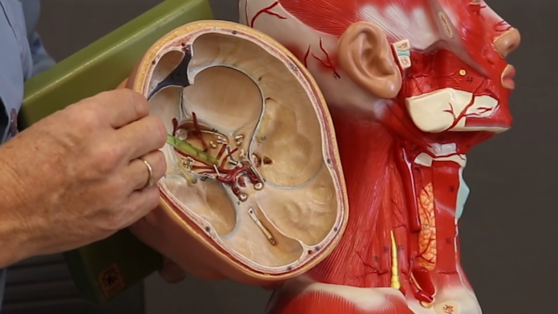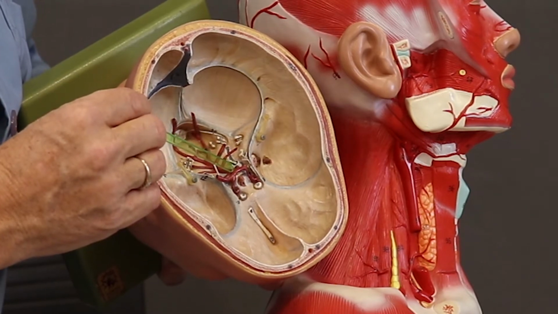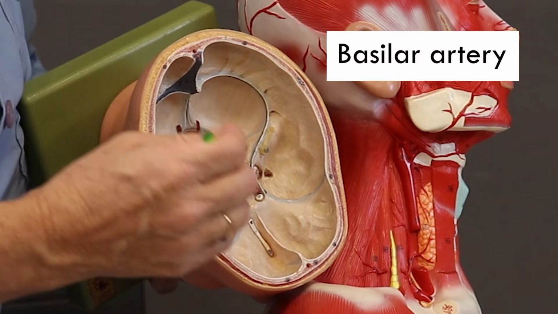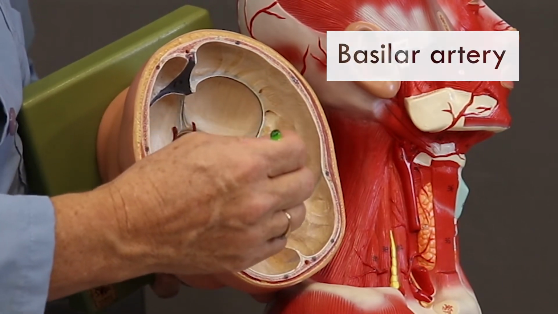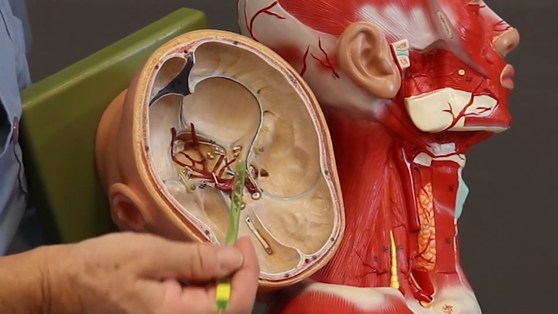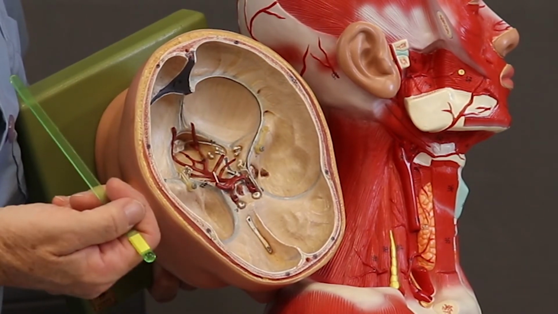And notice that that cerebral arterial circle is also fed by this artery. This is called the basilar artery. So that will take us into a discussion about the circle of Willis as it brings blood and oxygen to the brain.